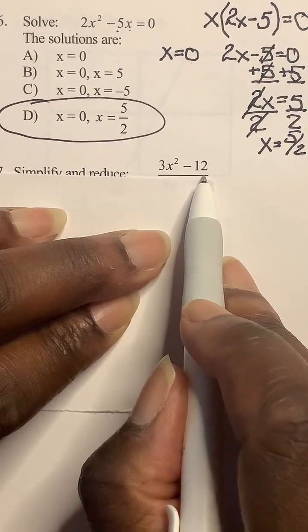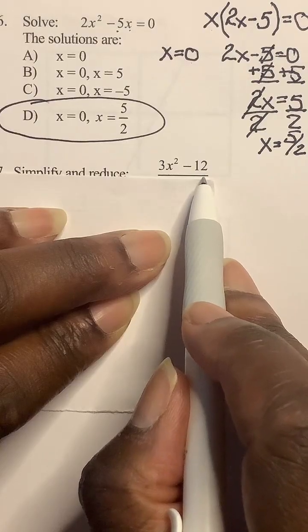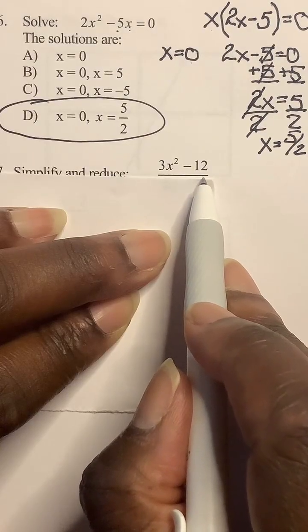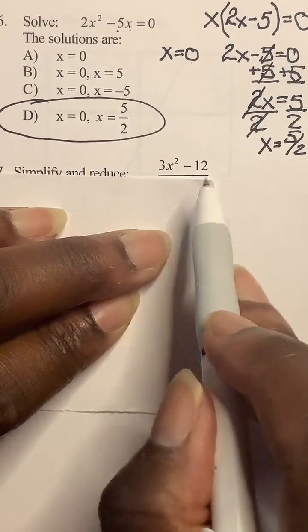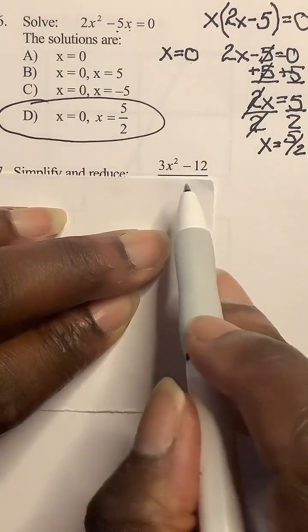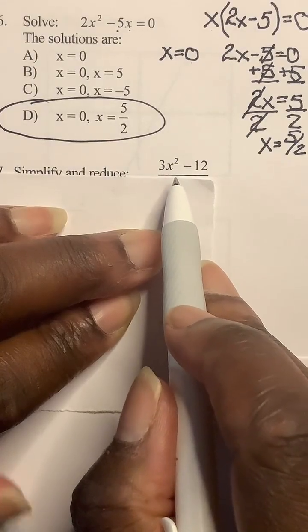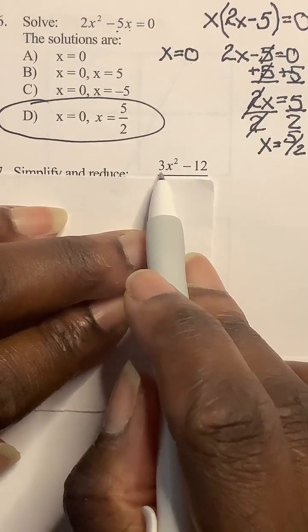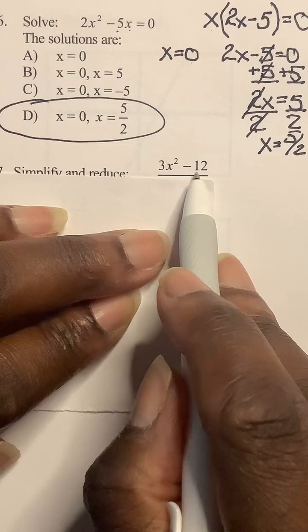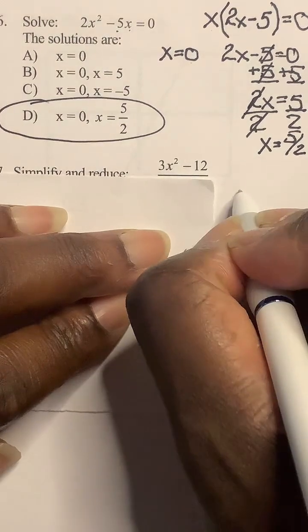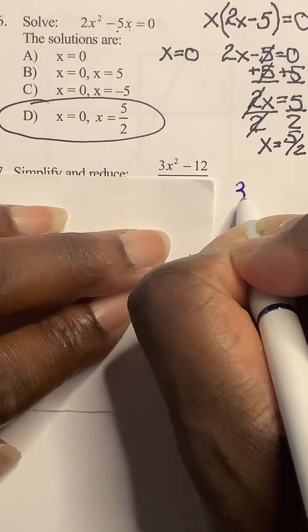The factors of 12 are 1, 2, 3, 4, 6, and 12. But what they all have in common is the 3. It can't be the 4, because the factors of 3 are only 1 and 3. So the only thing that they have in common is your 3.